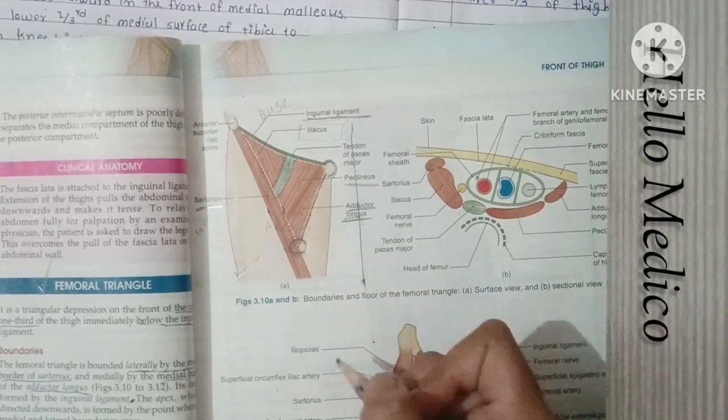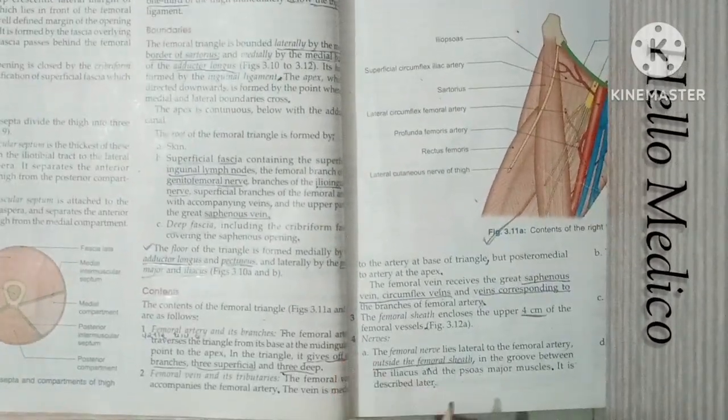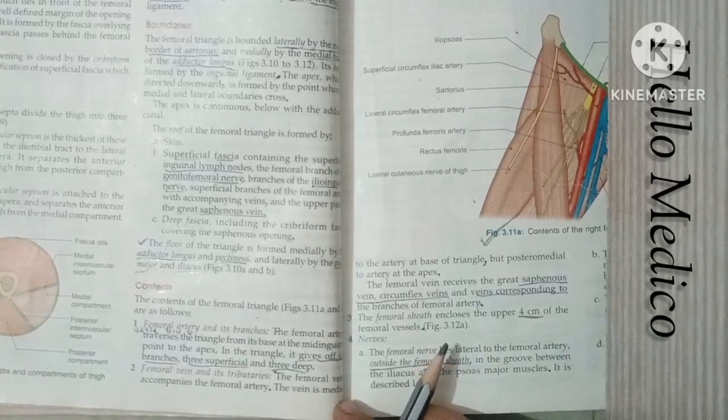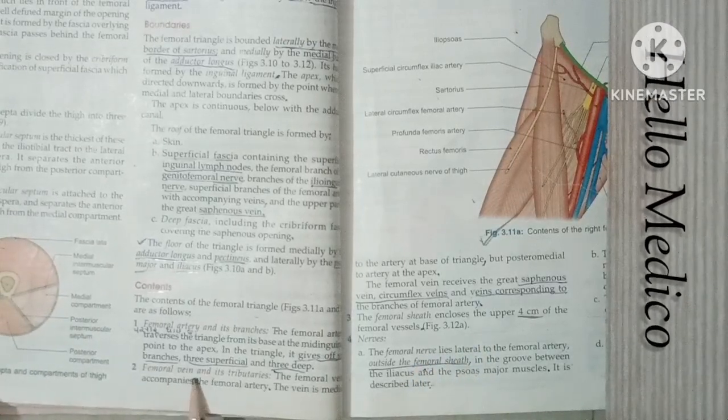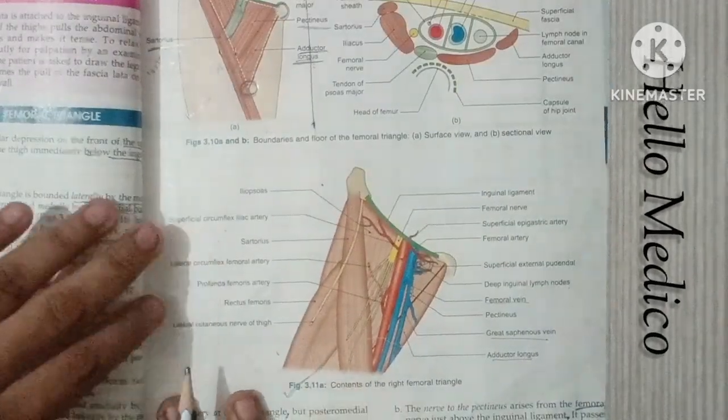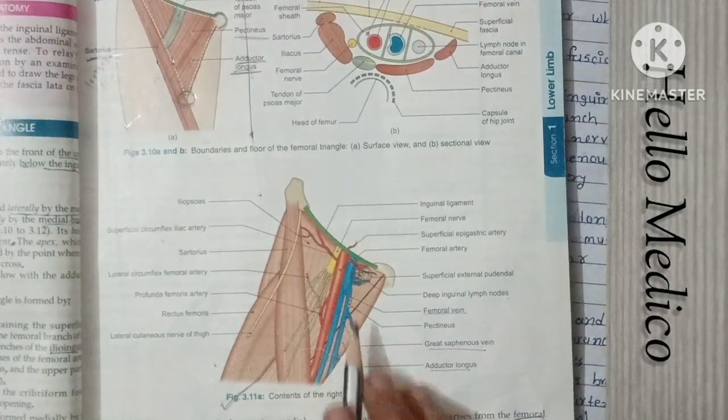So now we will learn about the contents of the femoral triangle. The femoral triangle contains artery, vein, nerves and lymph nodes. First, the femoral artery. This figure shows the contents of the femoral triangle.